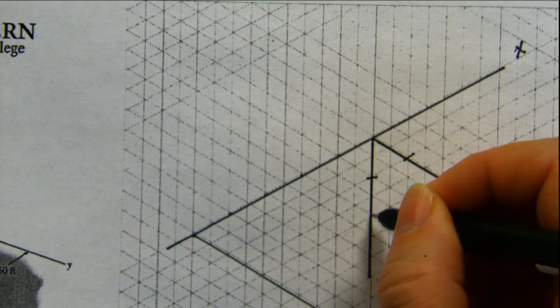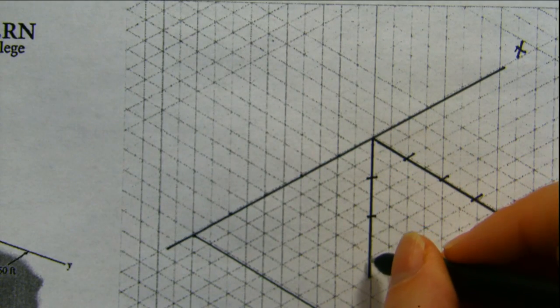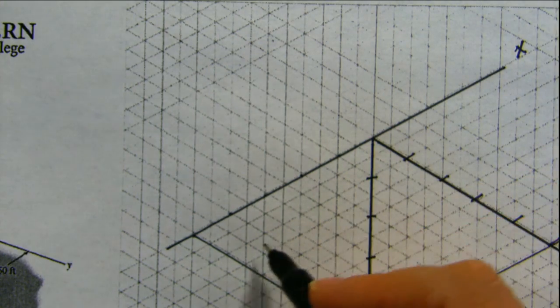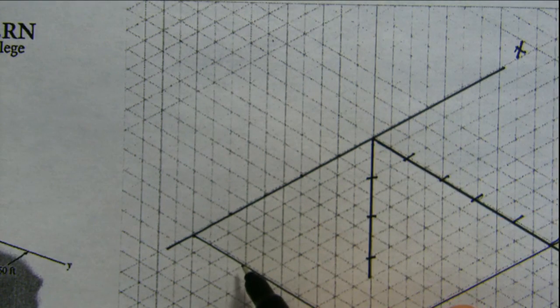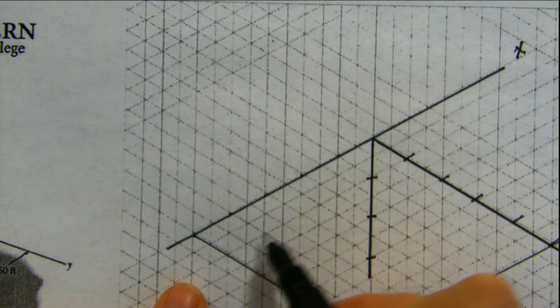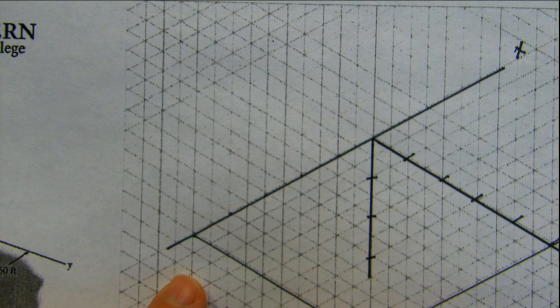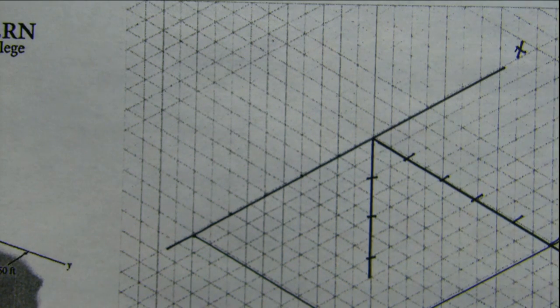So there's 1, 2, 3. So we're going to do 1 at this point, and we're down 30. And that's at 10. Over here, we're down 30. So there's my first vector.